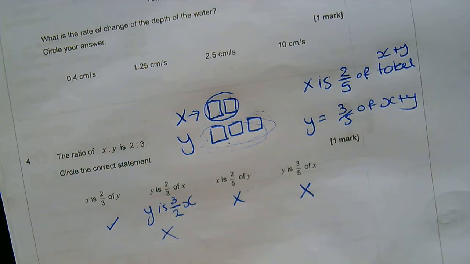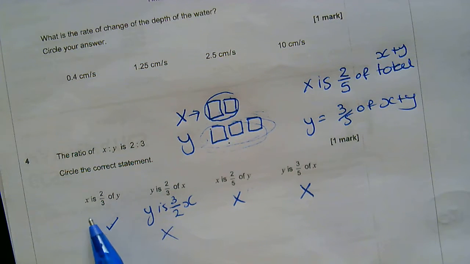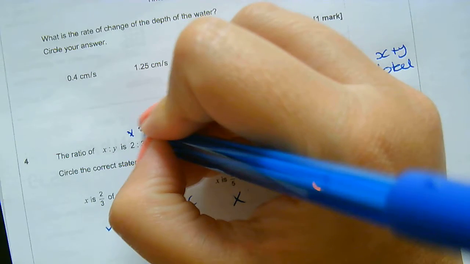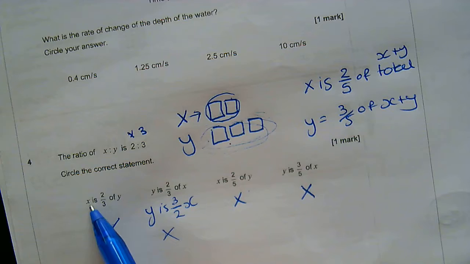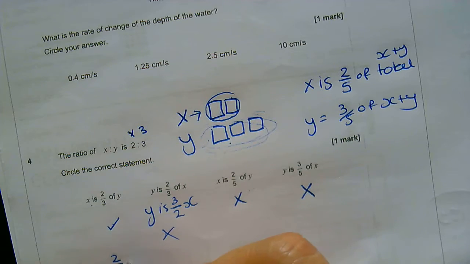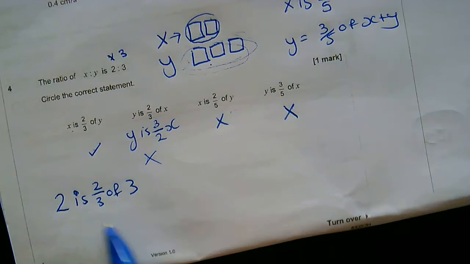If you just want a more logical method, you could literally just sub in some numbers from there. So if we know that x is 2 and y is 3, you could sub those in. So if I put x is 2, 2 is 2/3 of 3. Some of you might prefer the number method, which I don't mind either. If you're not good at the visual, this is easier.